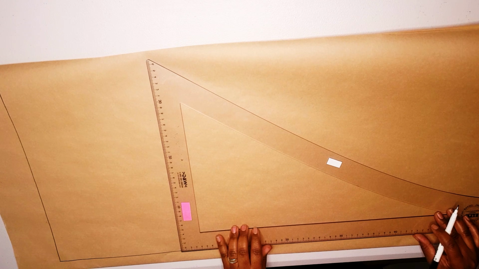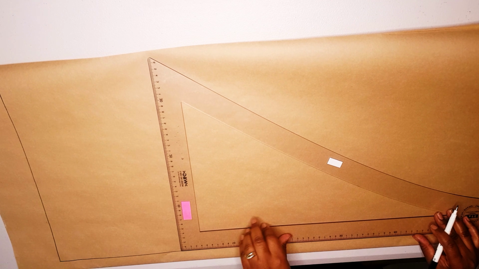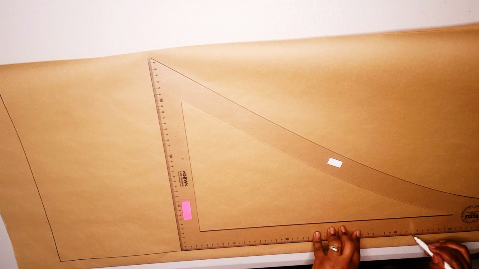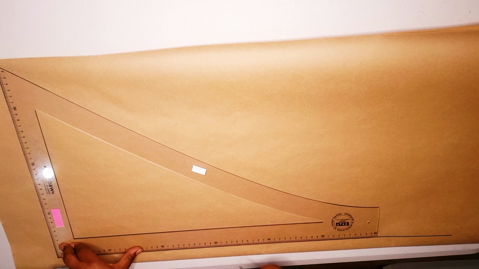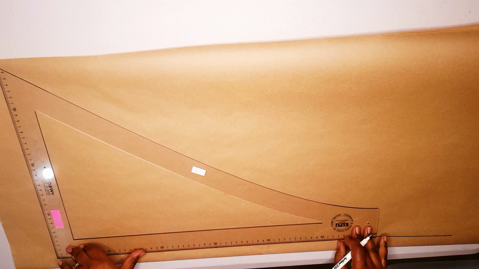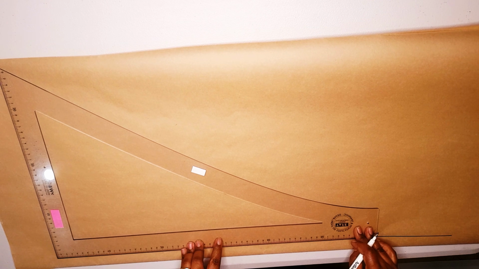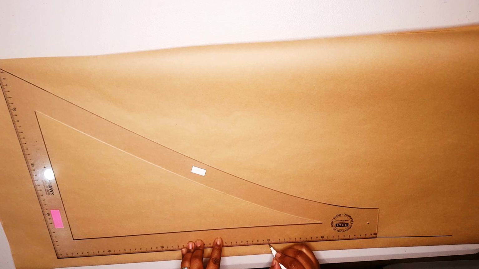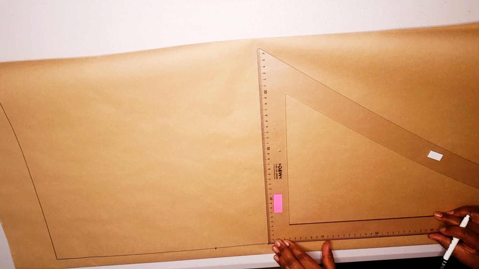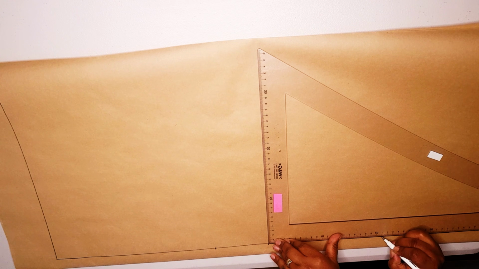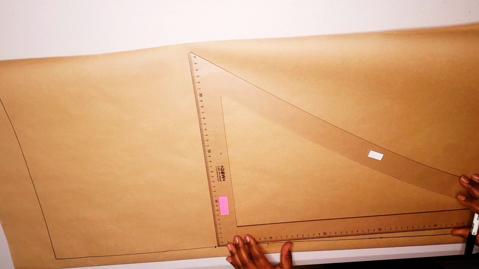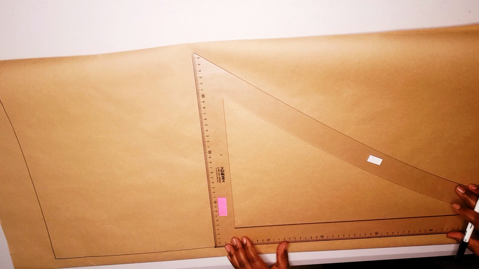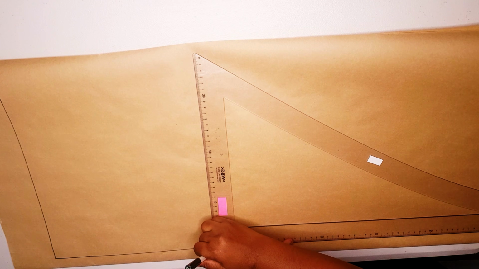Make it long so that it can accommodate your length from neck to hip. Put in your vertical measurements. I'm going to start with the neck to bust measurement. Mine is 30 centimeters. Next I'm going to put in the neck to waist measurement. Mine is 40 centimeters. From the waist we're going to go down 21 centimeters to put in our hip depth, which is just the distance between your waist and your hip. Now we're going to square lines across all these points.